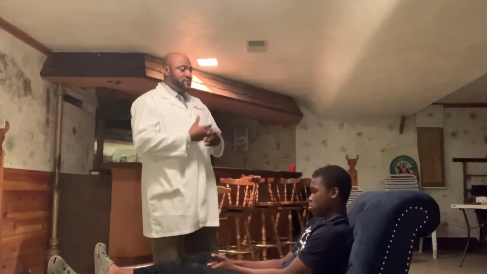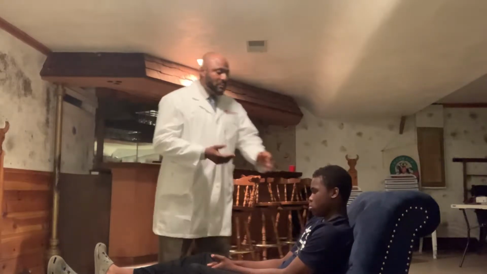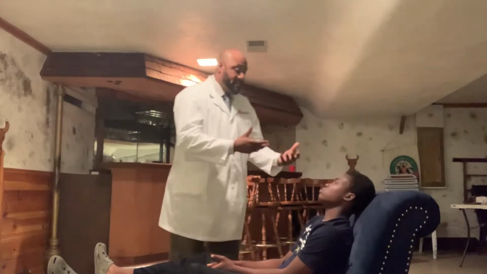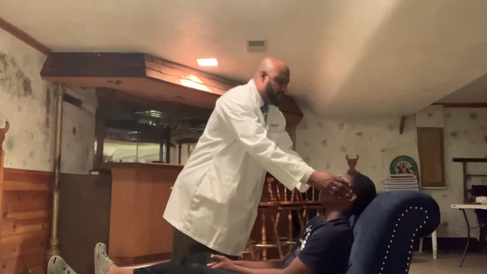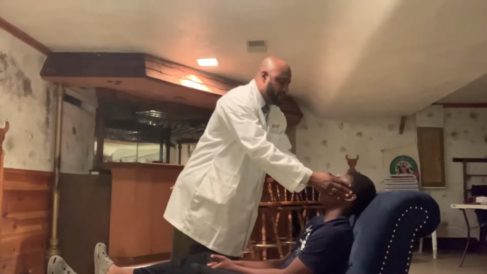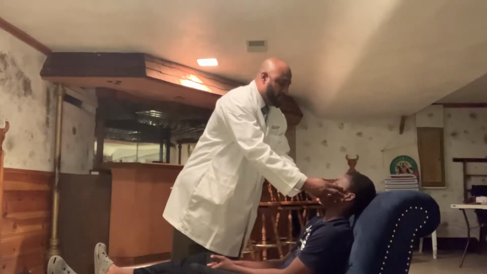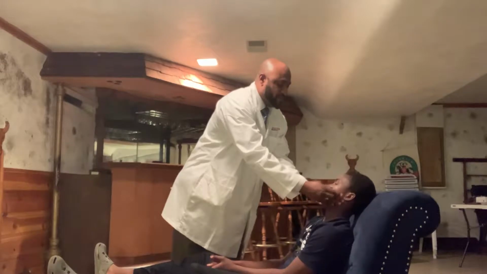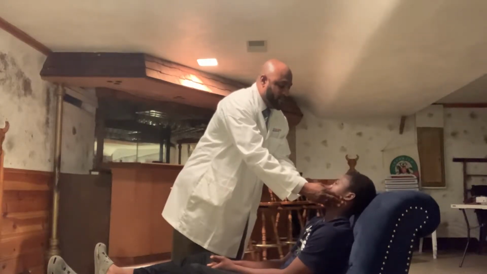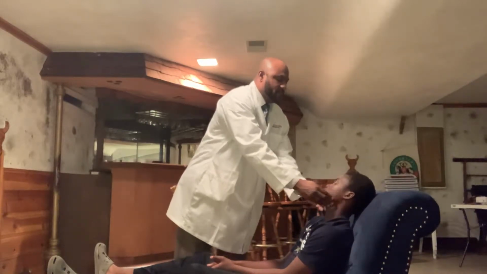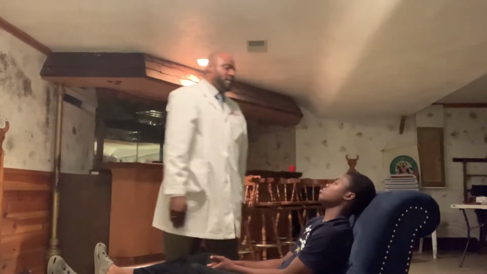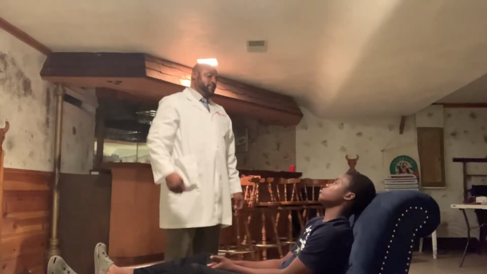When I'm done with this, I'm still pretty much on your face. I'm looking at your sinuses right now, your frontal sinuses and maxillary sinuses. I'm going to start from the frontal sinuses and come down to the maxillary sinuses, checking for pressure. Is there any pain? Do you feel any pain here? No. Any tenderness? No. Okay, that's good.